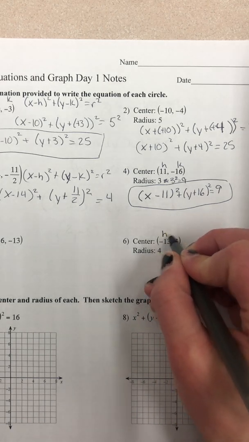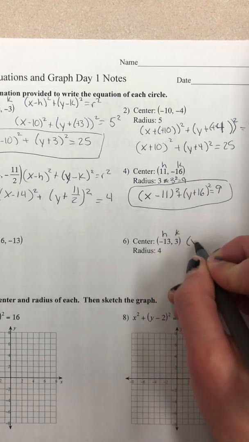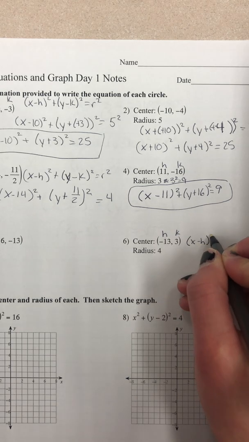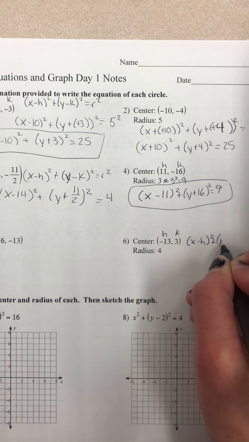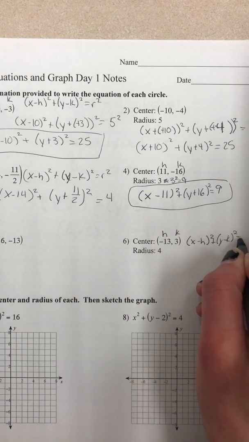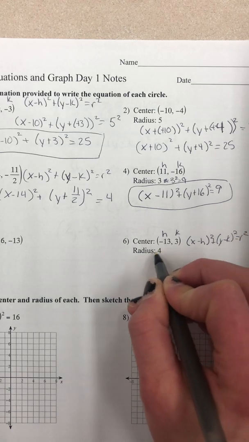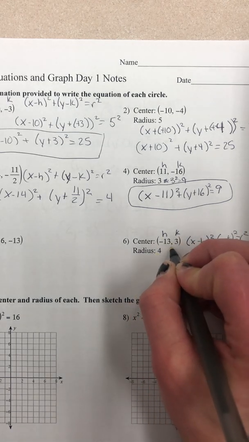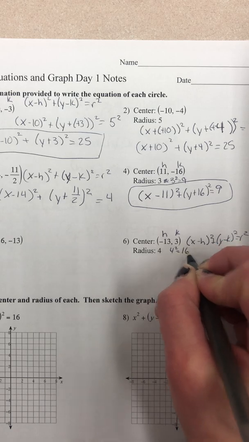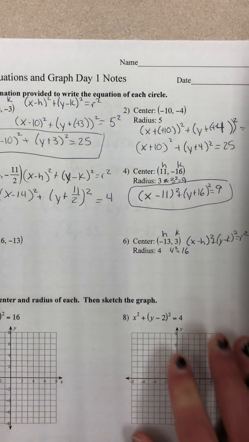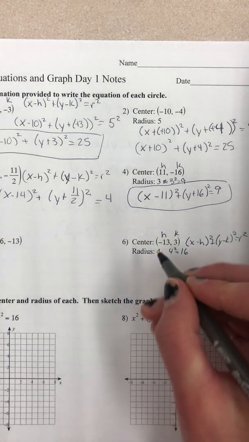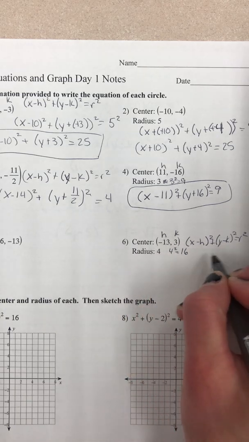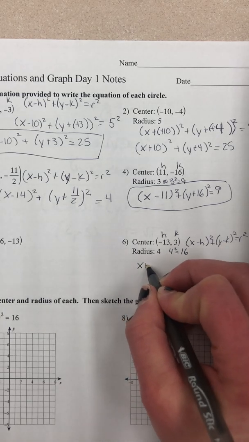Again, this is h and this is k. X minus h squared plus y minus k squared equals r squared. This is our radius. Our radius is 4. 4 squared is equal to 16. Make it a little easier on ourselves. We'll work it out that way. Again, h is negative, so we're going to have to do the opposite. We're going to do x plus 13.